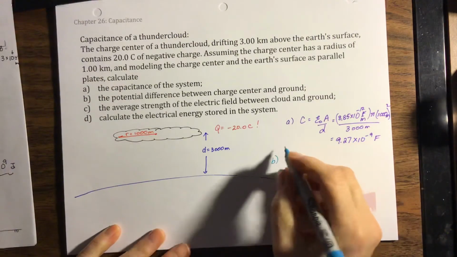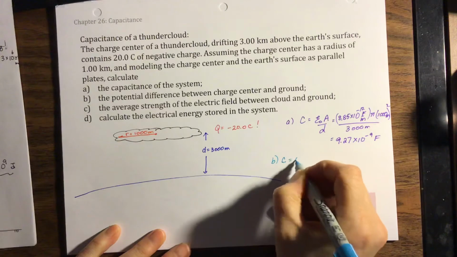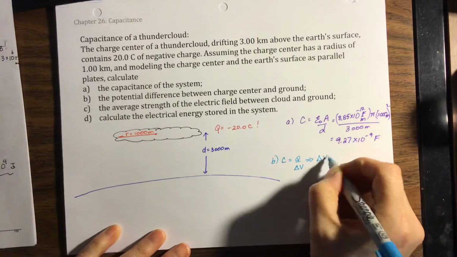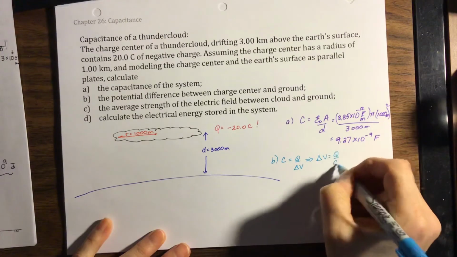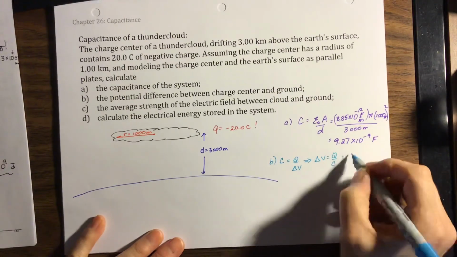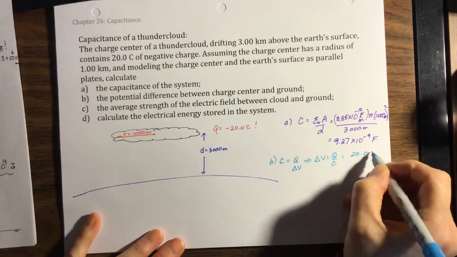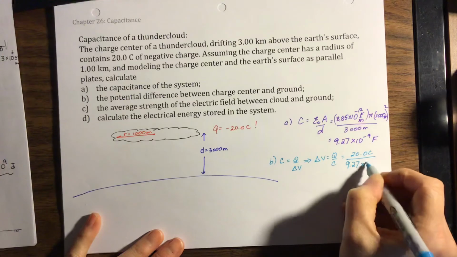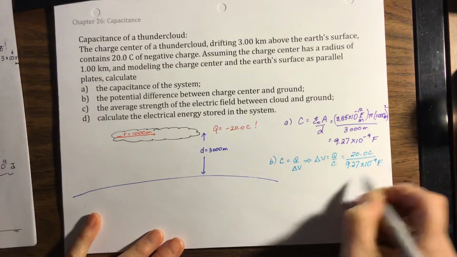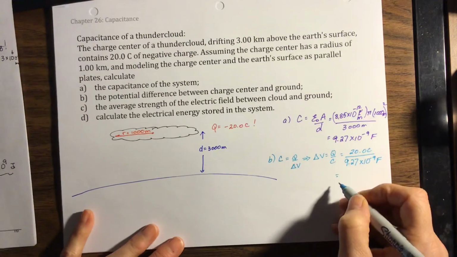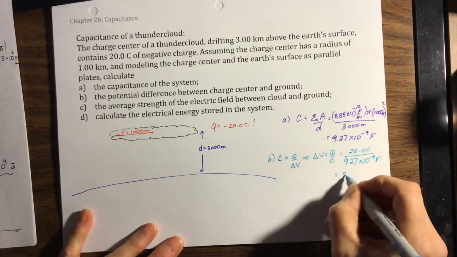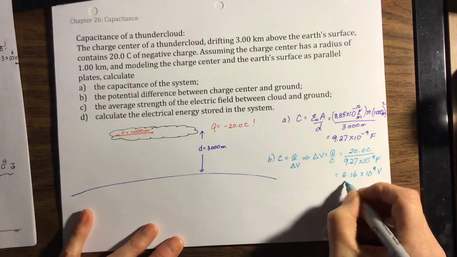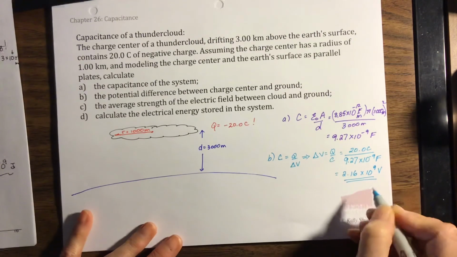So to find our potential difference, we remember that C is our charge over our delta V. That tells us that delta V is Q over C. The amount of charge is 20 coulombs divided by the capacitance. That gives us a potential difference between the charge and the ground of 2.16 times 10 to the 9 volts. That is an enormous potential. That's really huge.